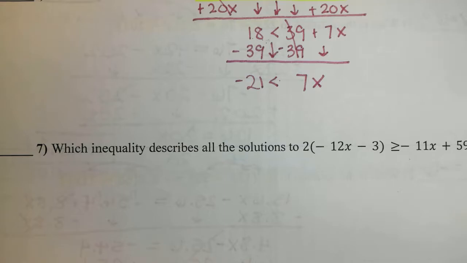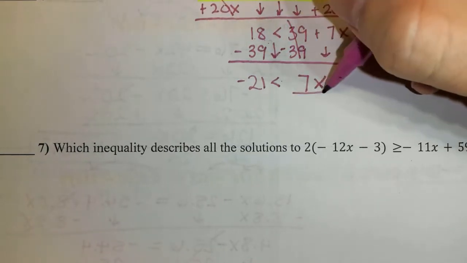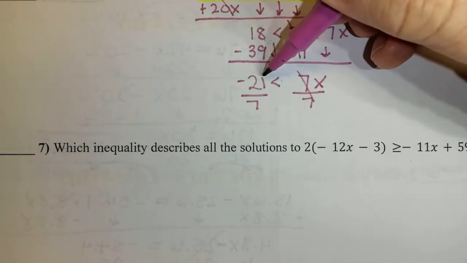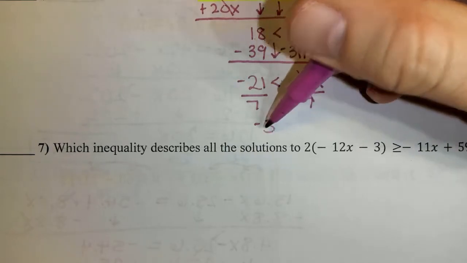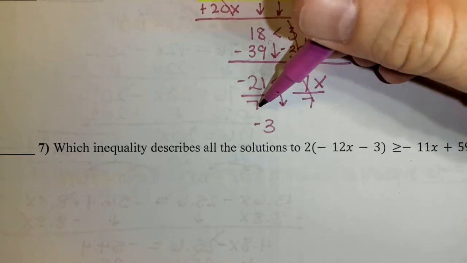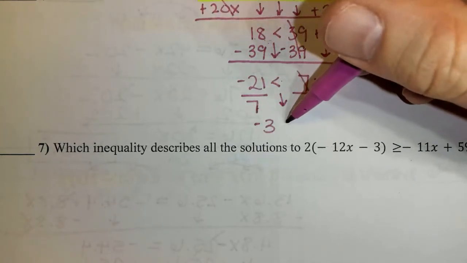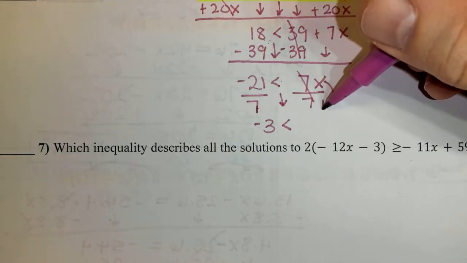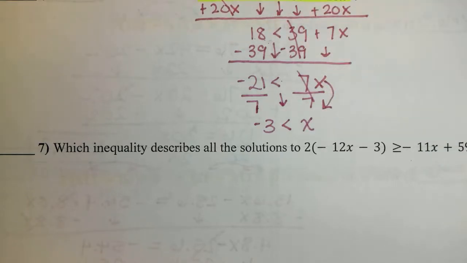All right. Last up, just the same as the equations, I divide by 7. And so negative 21 divided by 7 is negative 3. Because my bottom number is not negative, I didn't divide by a negative, so my sign stays the same, and my x also stays over here.